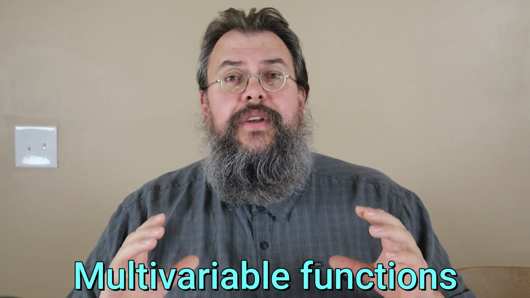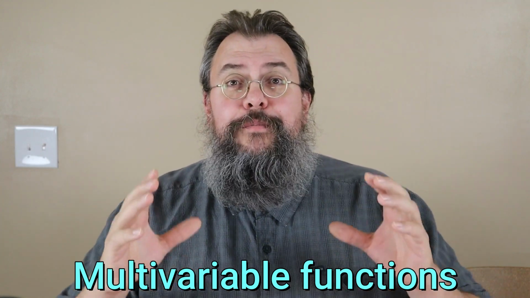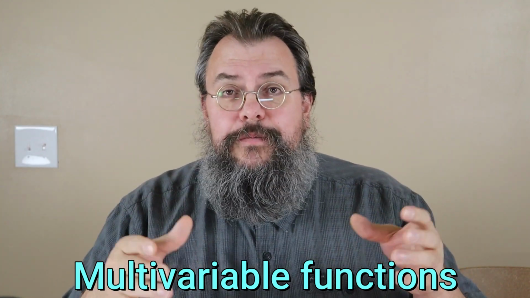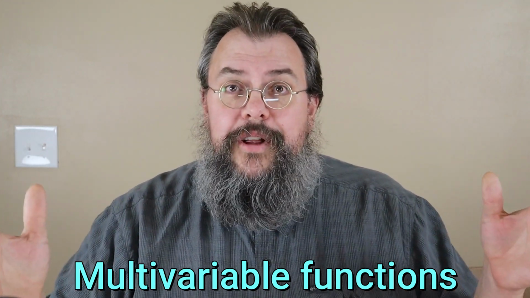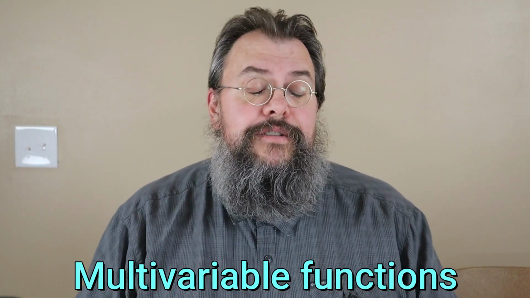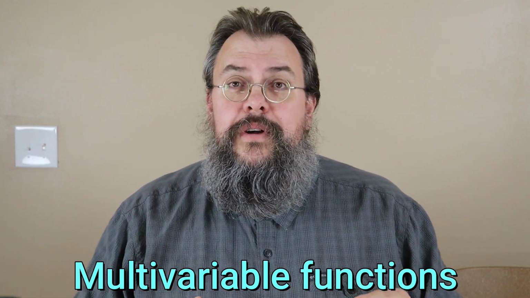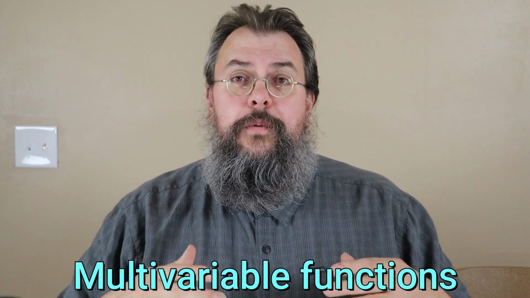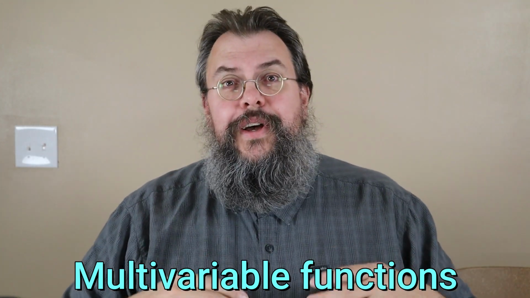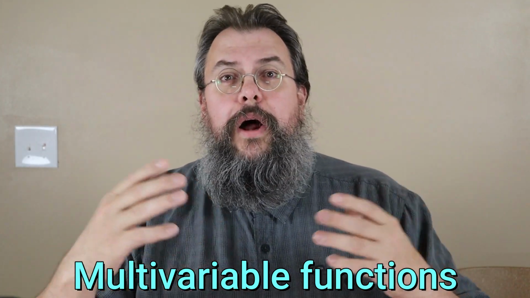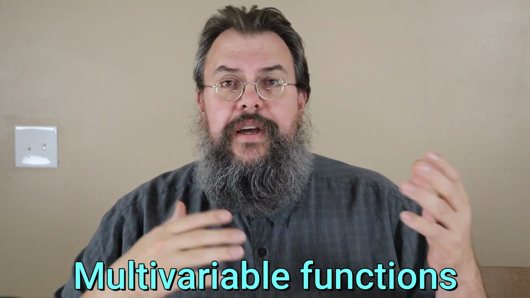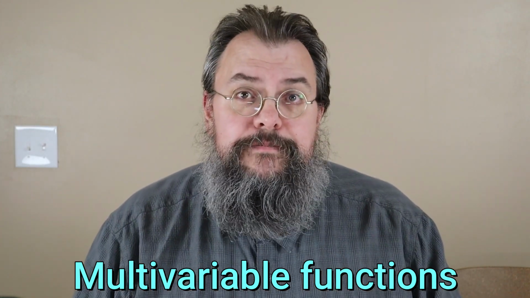We want to get to the point where we say, look, we are going to have multiple inputs, which is good because that's really in the name of the class, right? Multivariable calculus. So we should get comfortable. So we need to start by talking about what are multivariable functions and do some basics. How do we represent them? How do we talk about things like domain, range, and so forth and so on.